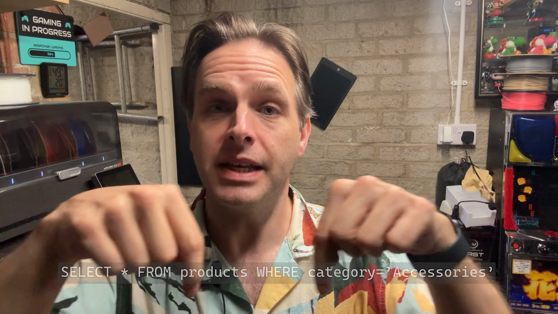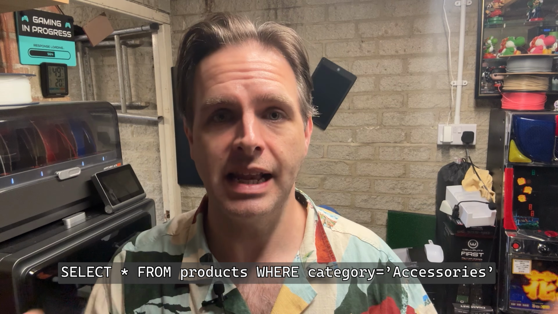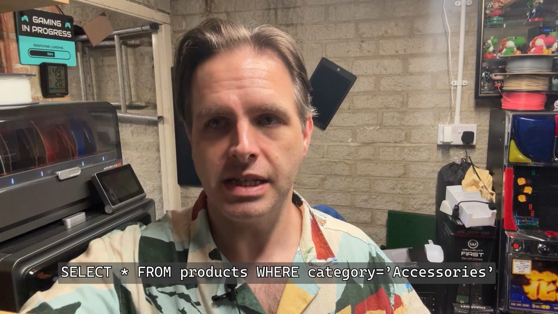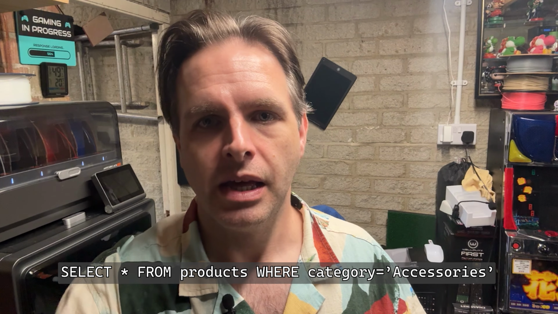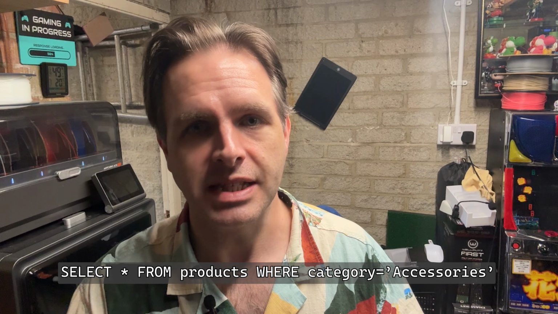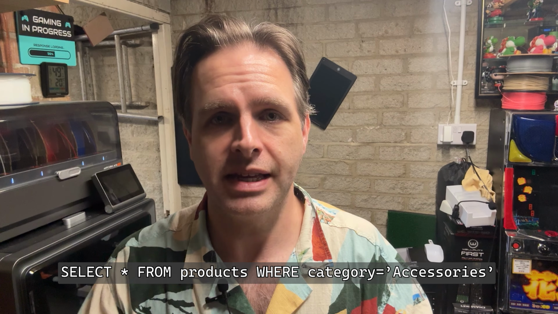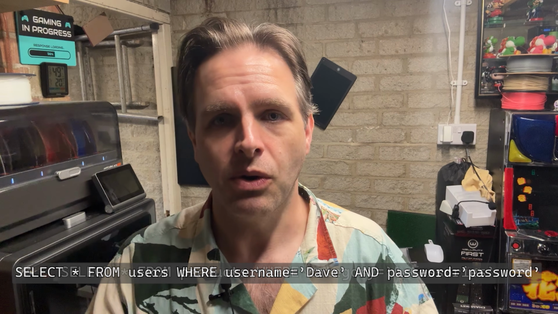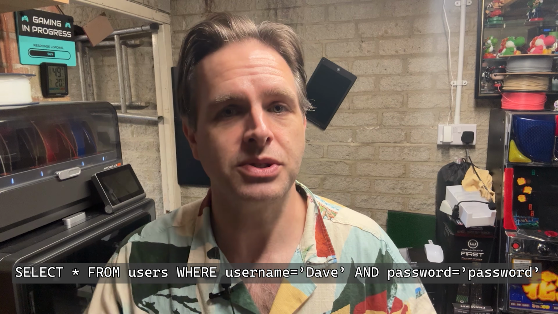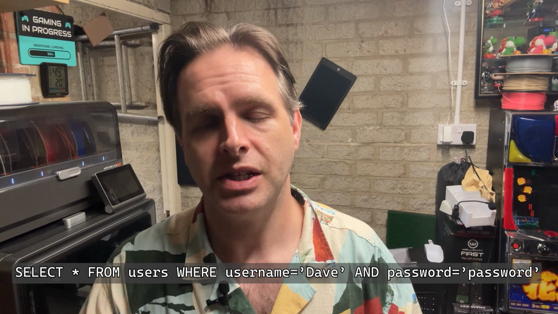Most beginner examples show SQL injection happening in the where clause of a select statement. Now I need to explain a little bit there. SQL has its own sort of language that it uses, and that would look something like this. So this would be a select statement. You can see how that's built up here. It kind of makes sense because it's easy to understand. So here, this will be saying, show me the products where the category is accessories. Or you could have this one here that says, show me a user where the username and password match.